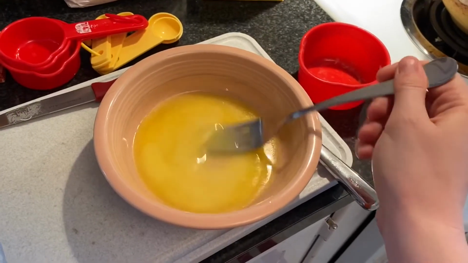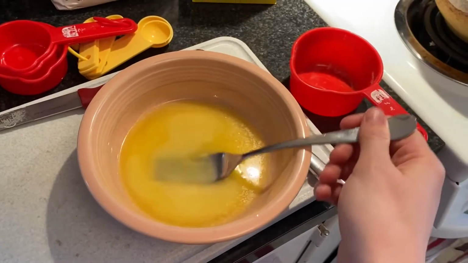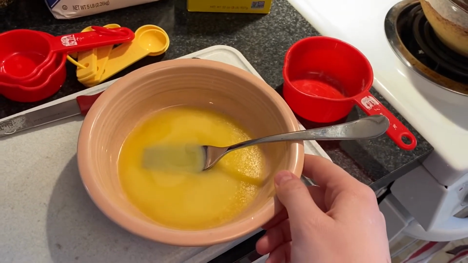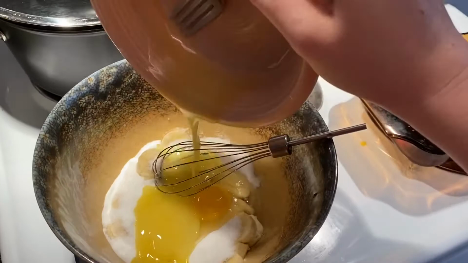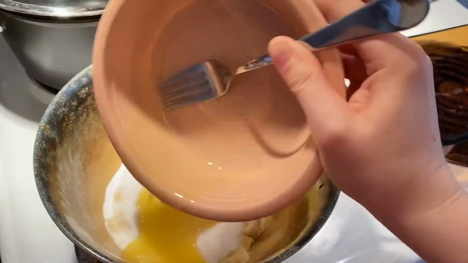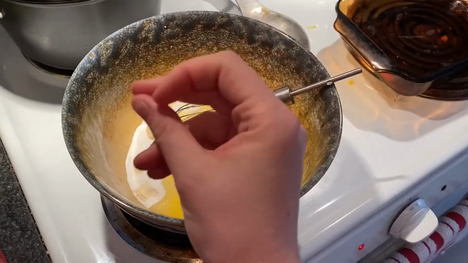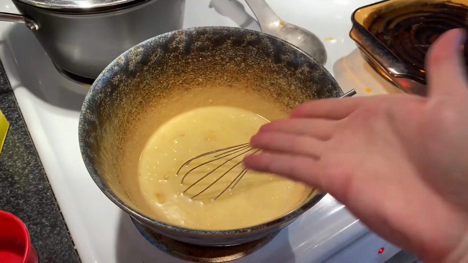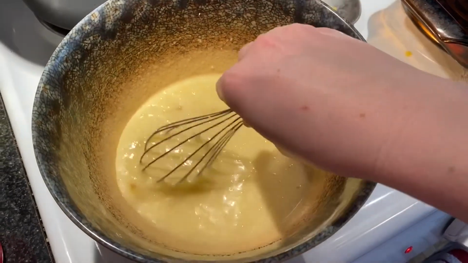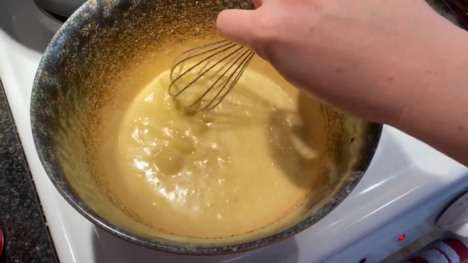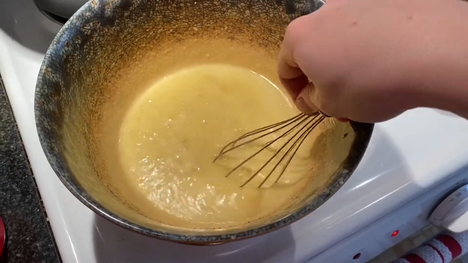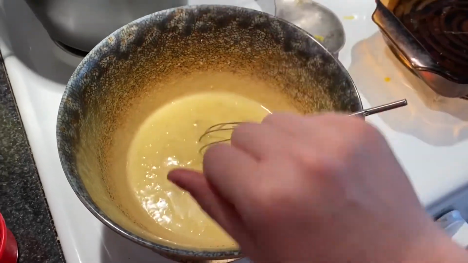This butter is much softer than the hard butter, and it will melt into our ingredients very nicely. Add the butter to the other ingredients and mix well. You can leave some chunks of banana in the mixture. My personal preference is to have chunky banana bread, but it's up to you.